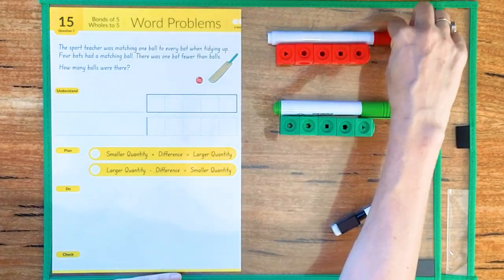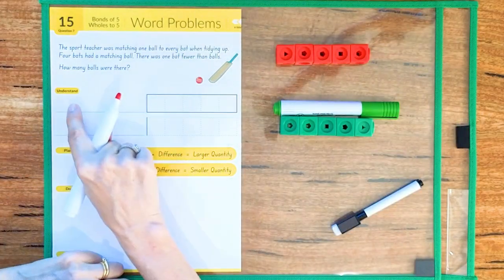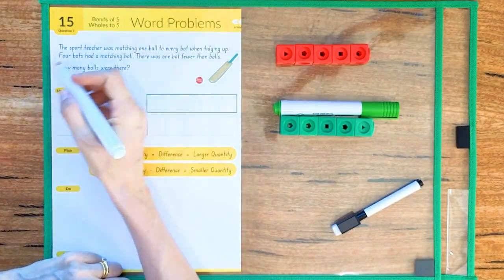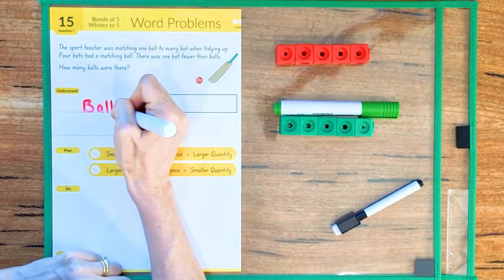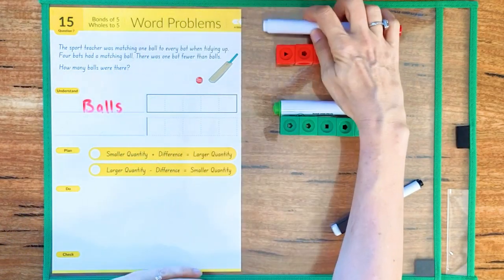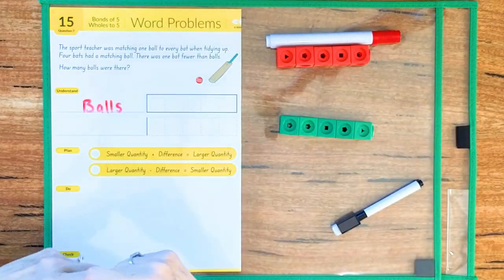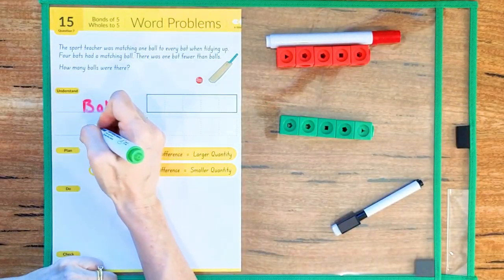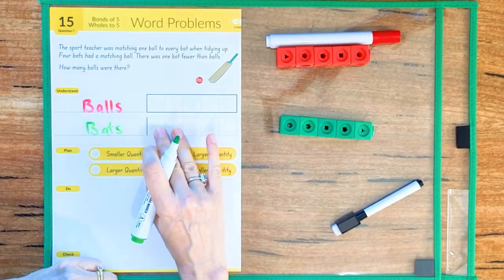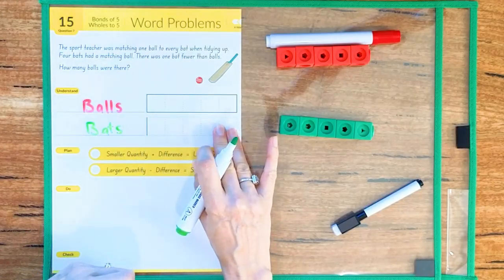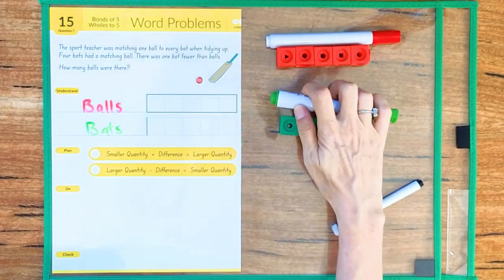I'm going to do that in red, and I put my larger quantity on the top row. So that largest one are balls in red, which will mean that the smaller quantity are the bats in green below, and there will be a difference.